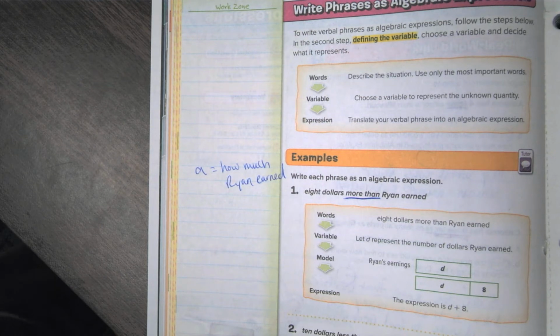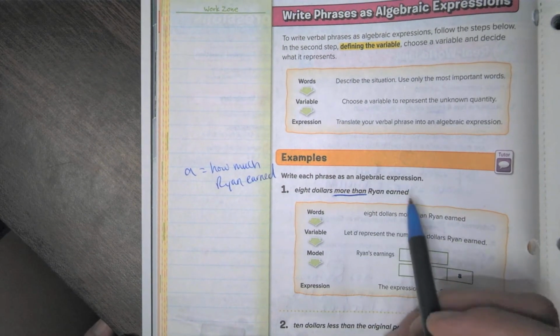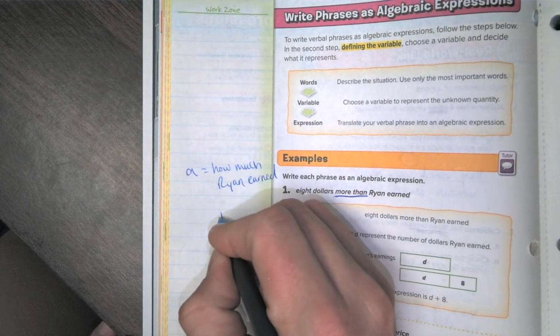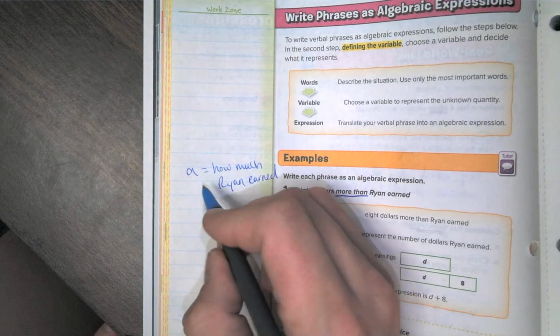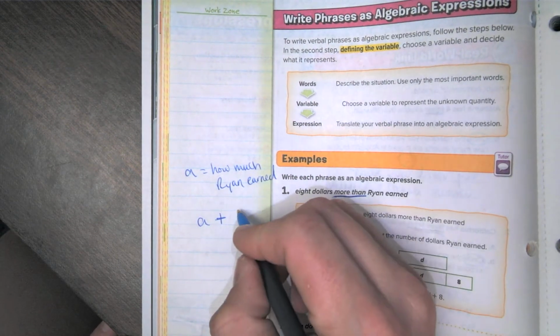Okay? We don't know that number because we don't know how much money he actually earned. Okay? So if it's $8 more than, okay, we already said it's addition. We already said we don't know how much Ryan earned, so that's A plus how much?